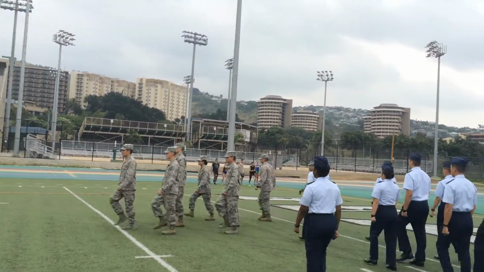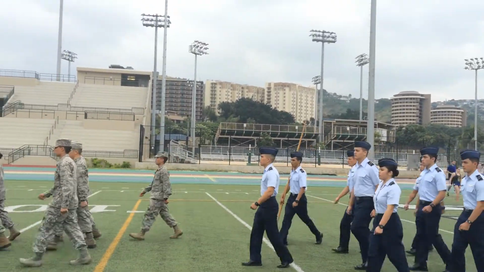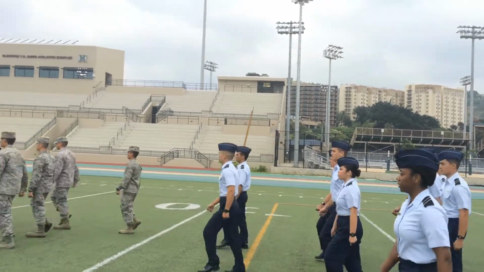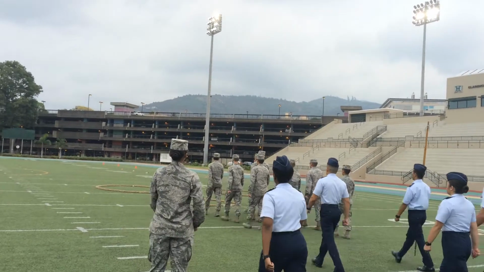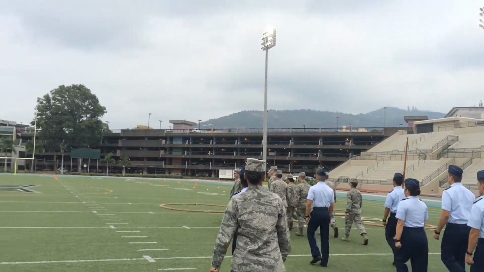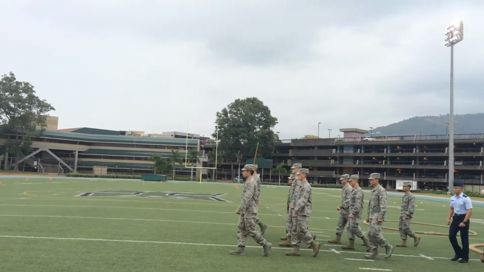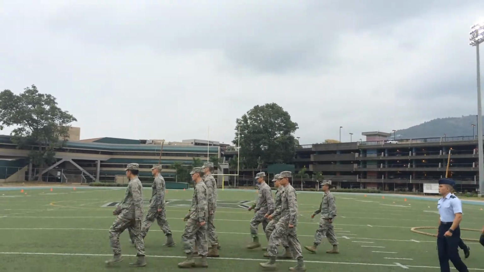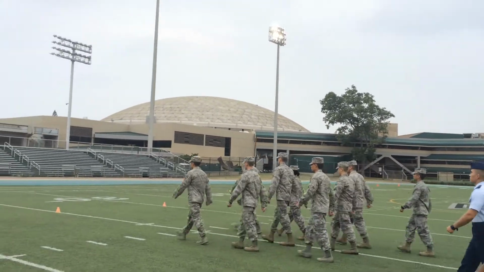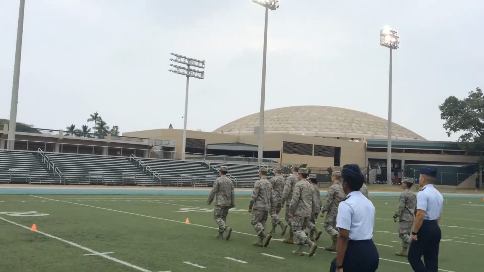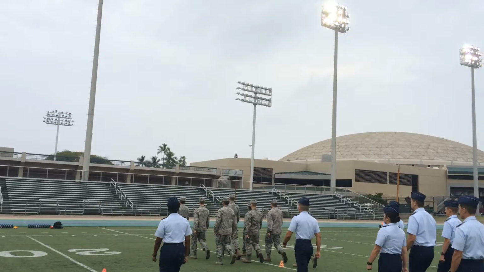1, 2, 3, 4. 1, 2, 3, 4. Forward. March. Column left. Forward. March. Hold up. March. Forward. March. Squadron, right. Halt.